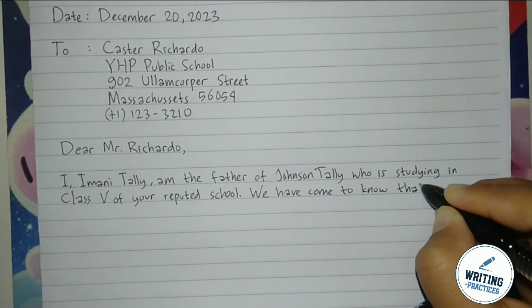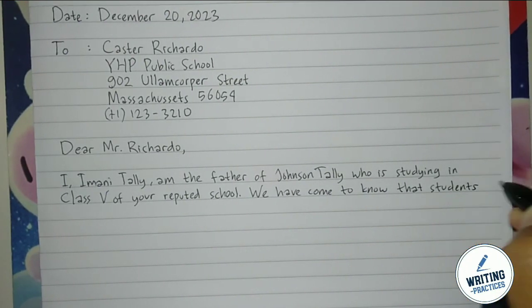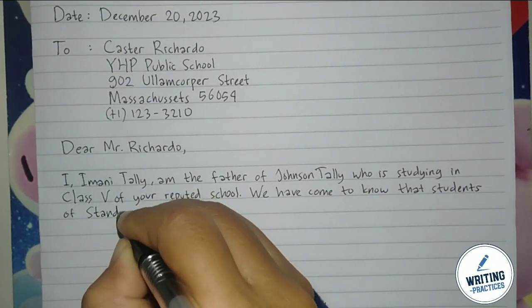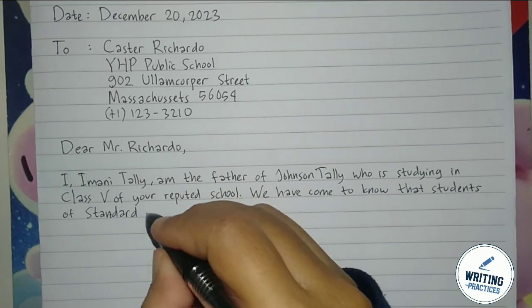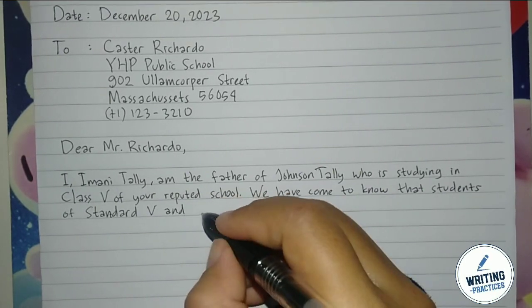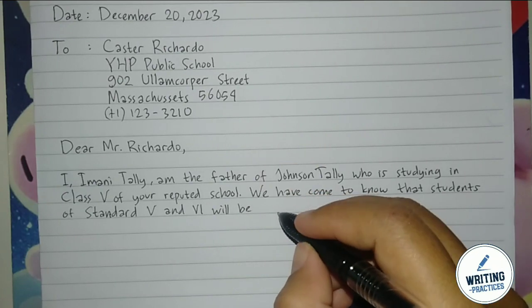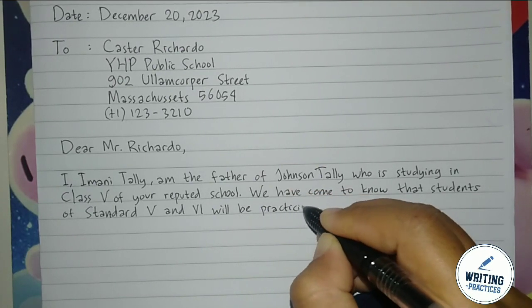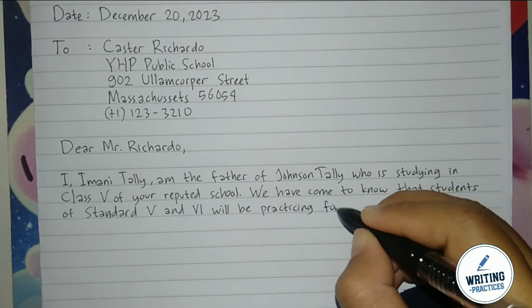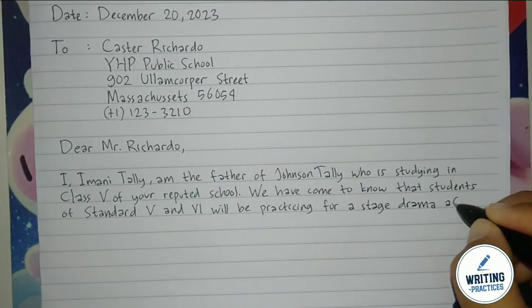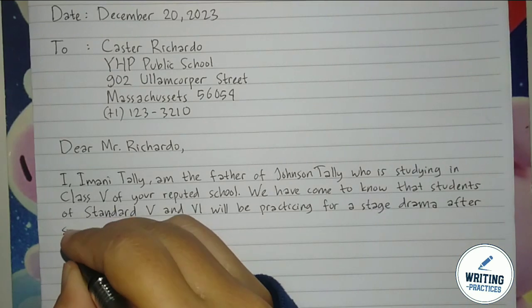And write the background of why you are writing this letter. There is something that triggers you to write this letter, so you have to mention it. In this example, the writer sent this letter because the students will be practicing for a stage drama.